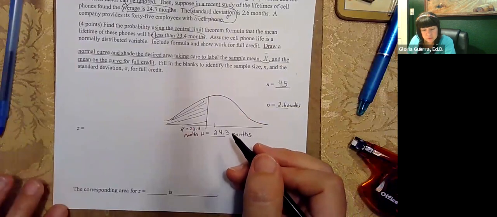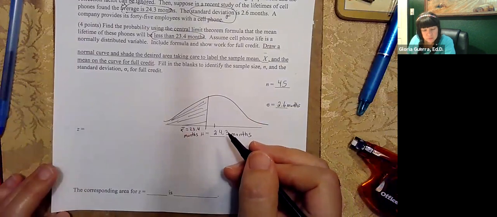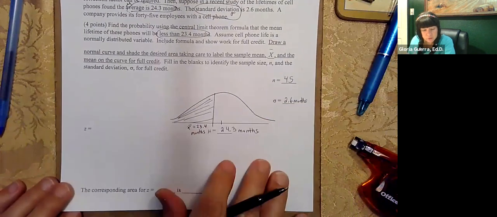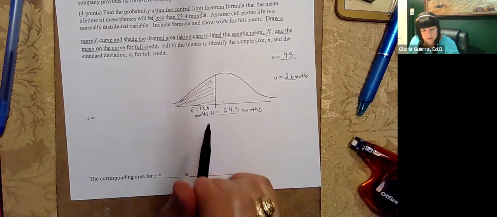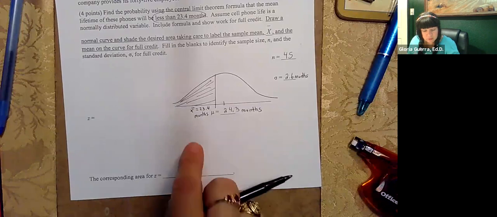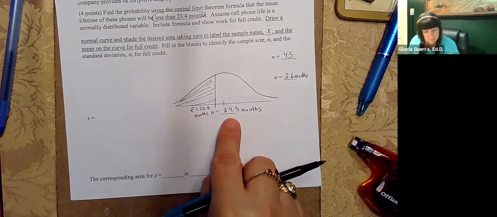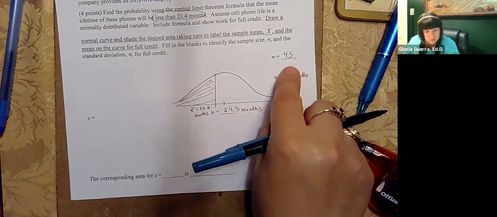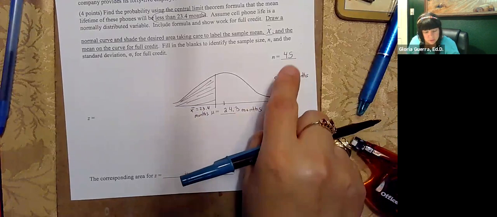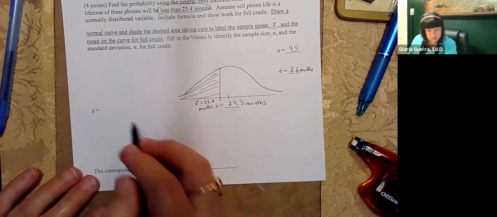Assume the cell phone life is a normally distributed variable. Include formula and show work for the full credit. Draw a normal curve and shade the desired area, taking care to label the sample means and the mean. On the curve, fill in the blanks for n and the standard deviation. And then here they have z way down here.